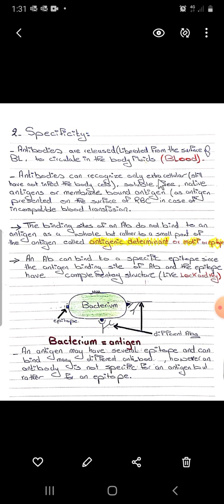Okay, antibodies can recognize only extracellular antigens. When I say extracellular, it means that the antigen is found outside the cell. The antigen now does not infect the cell, does not enter into our self cell. They are still inside the blood, so they are called extracellular, outside the self cell. They still have not infected the body cells, okay?